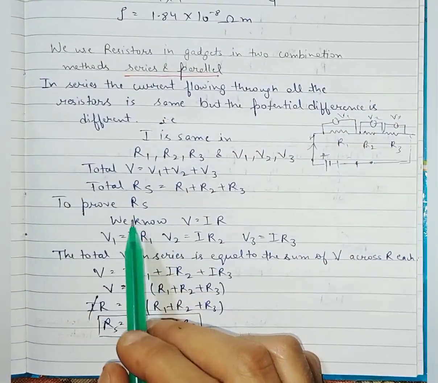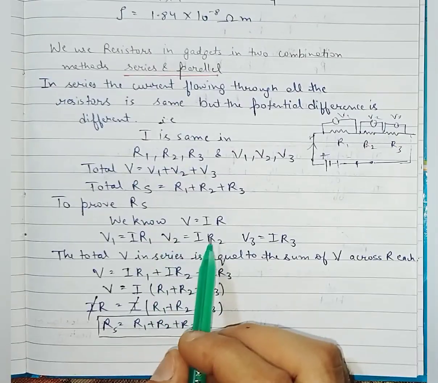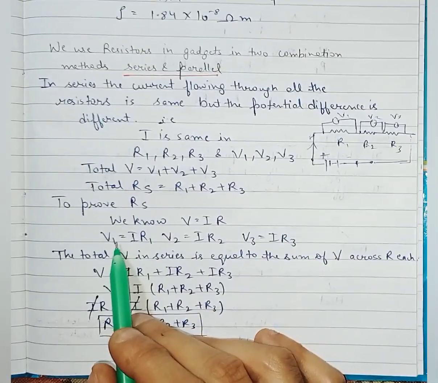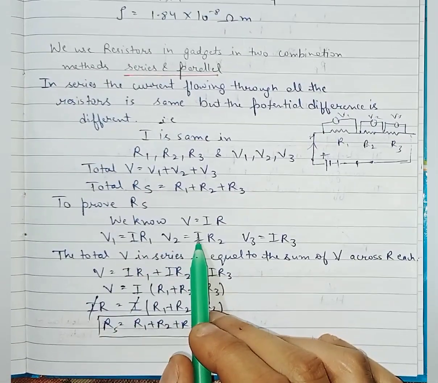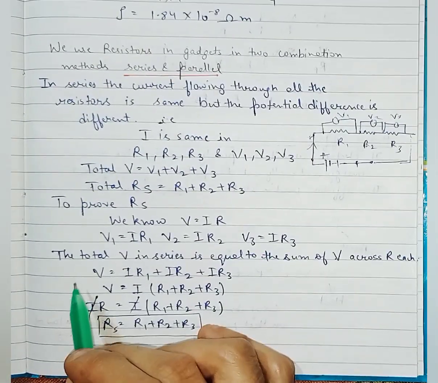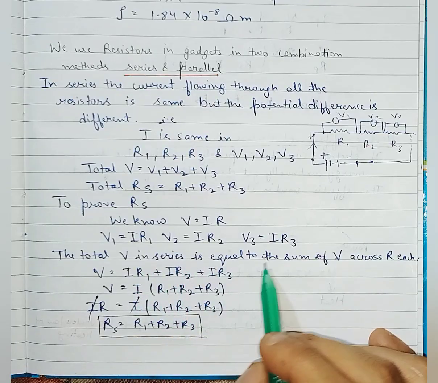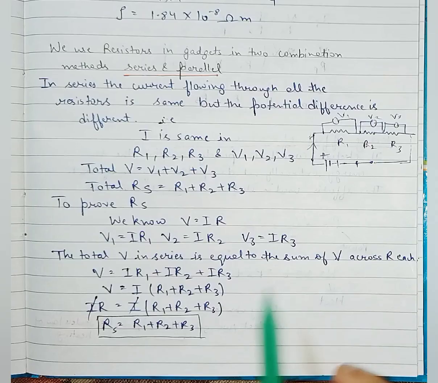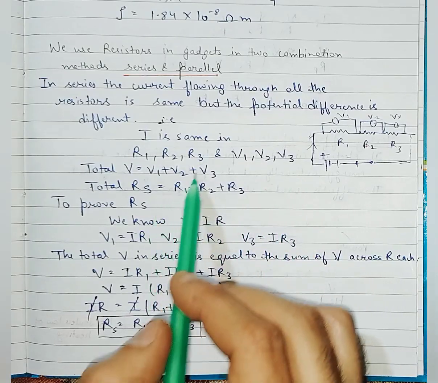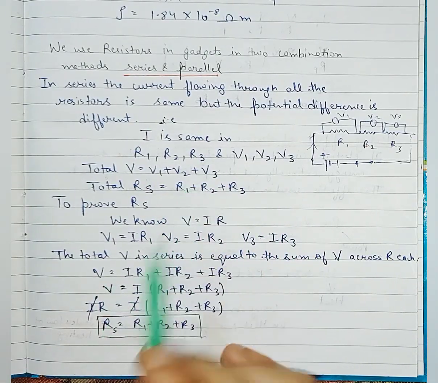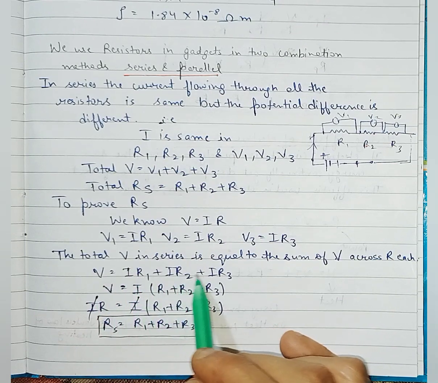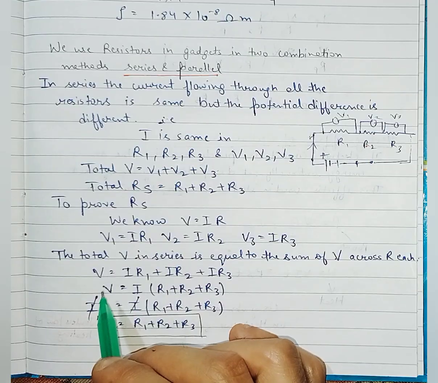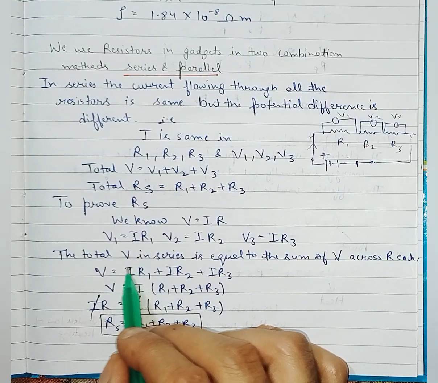To prove the resistance in series, we know that V equal to IR according to Ohm's law. For V1, V1 equal to IR1, for V2 equal to IR2, for V3 equal to IR3. The total V in series is equal to the sum of V across each resistor. So the total potential difference is V equal to IR1 plus IR2 plus IR3.